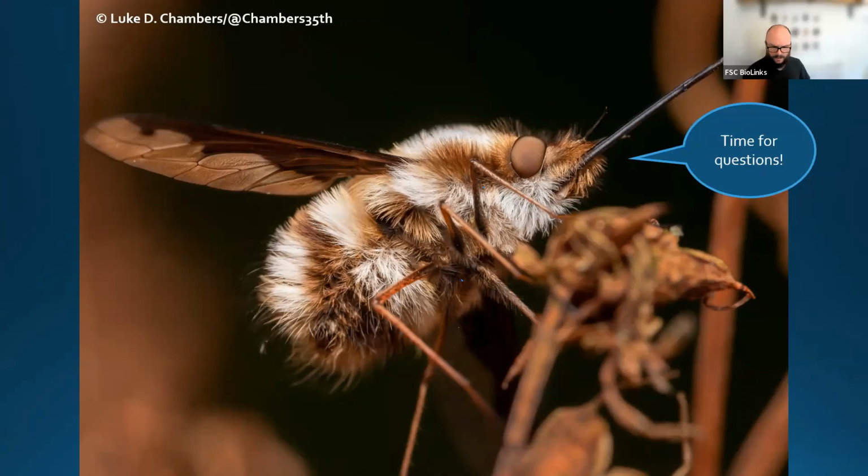Awesome. Hannah asks, she's curious to know if the bee fly uses sight to find burrows, or does it use some other sense?